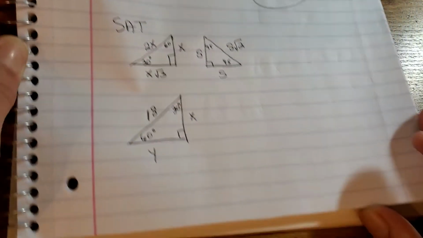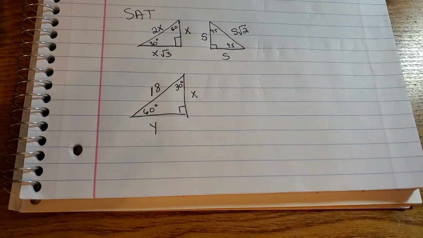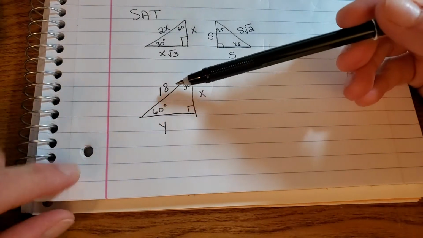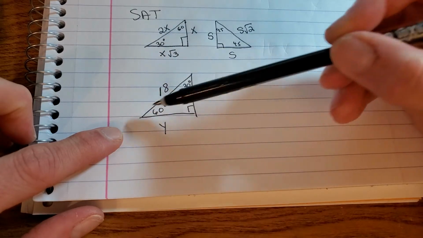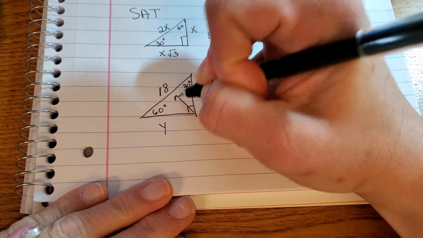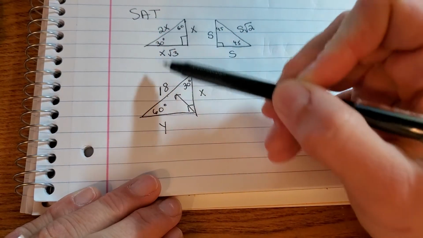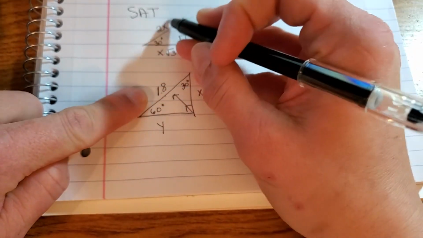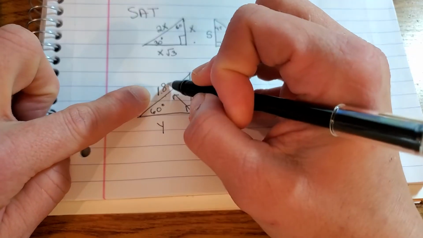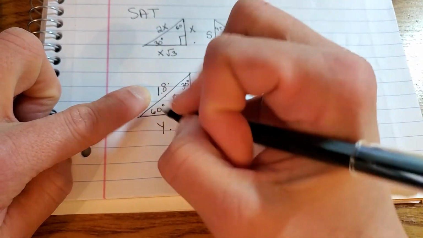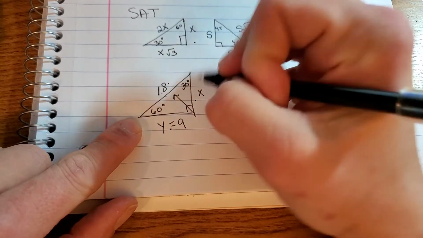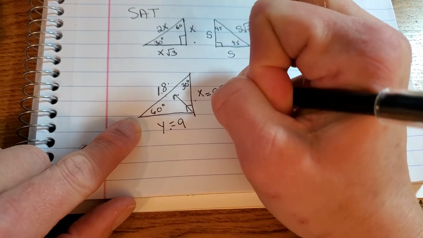It doesn't really matter, it could have been y and x, or a and b. If I want to look at this, the hypotenuse, and we can always label that hypotenuse first, is 2 times x. So it's 2 times the smallest side. So my smallest side here has to be 9, and then my medium side has to be 9 root 3.